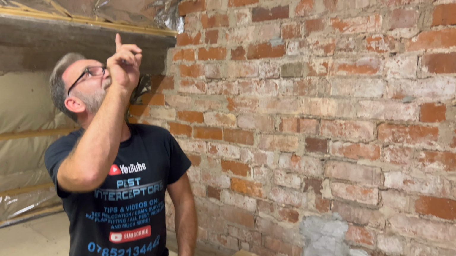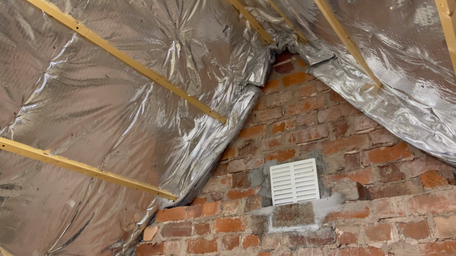It's amazing. I think it roosts up here sometimes. But like I say, when you've got bats, we ain't doing no pest control for you, because bats are a very highly protected species in the UK.